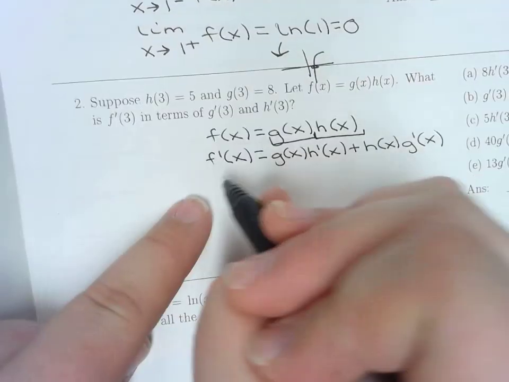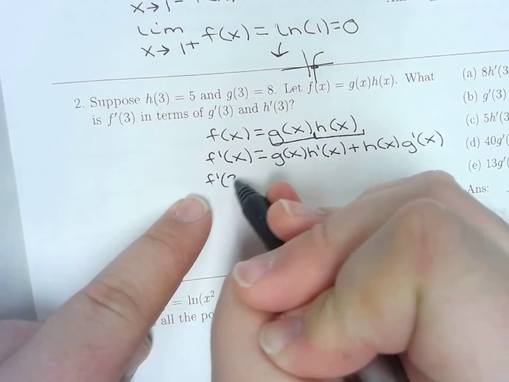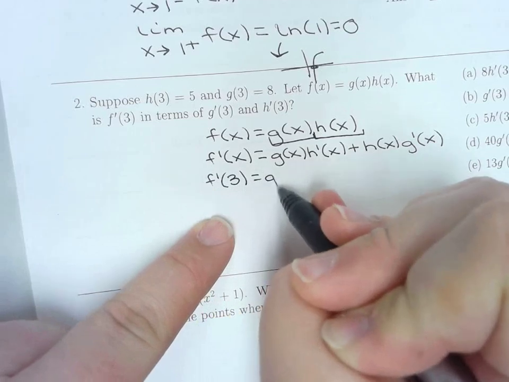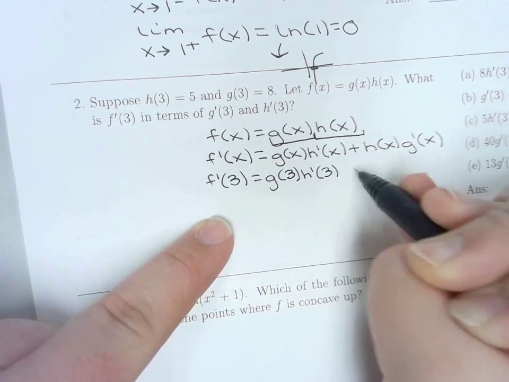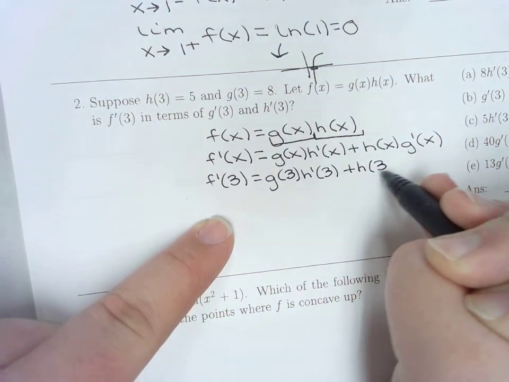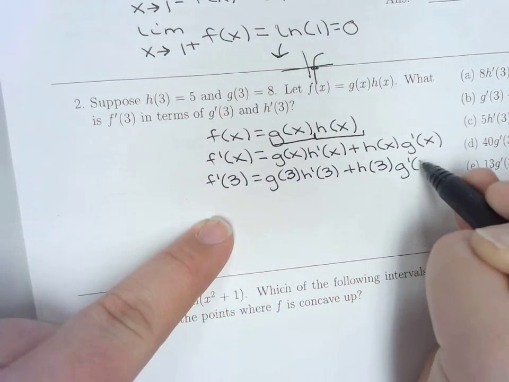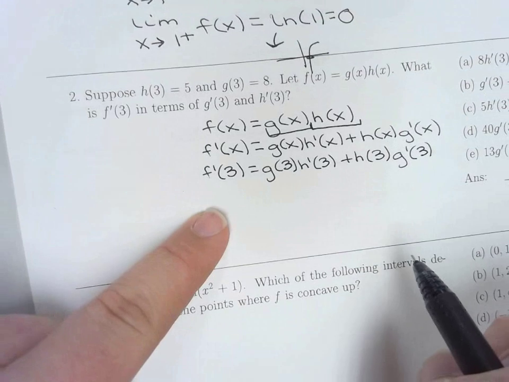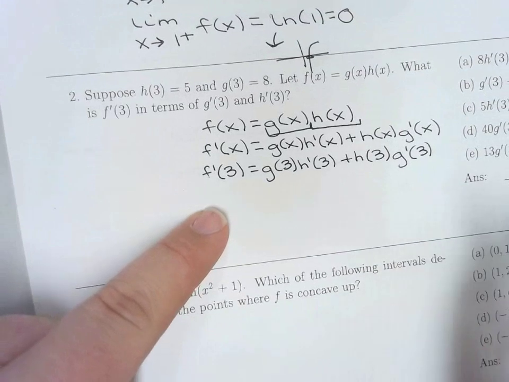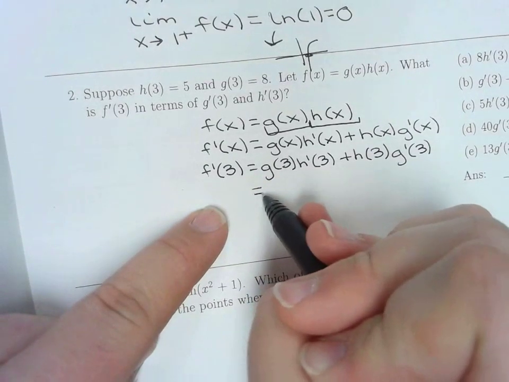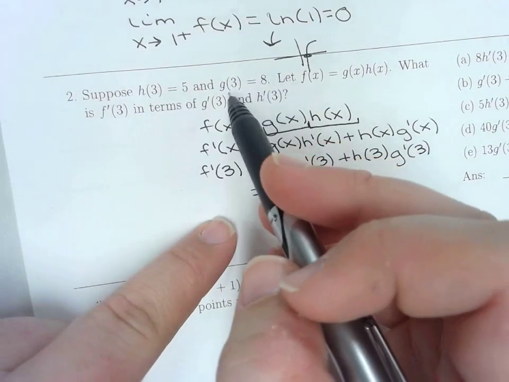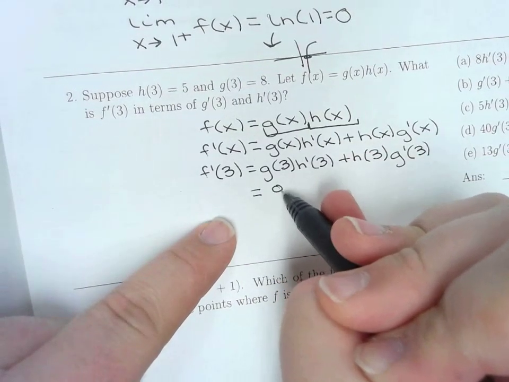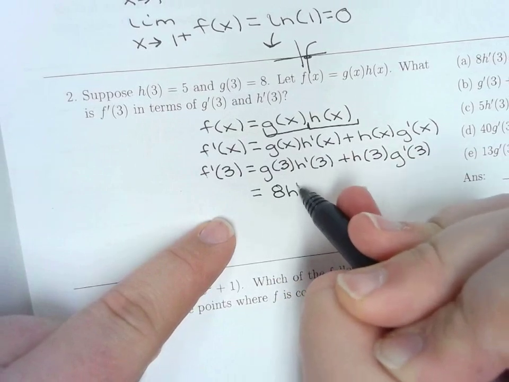And I want to know f prime of 3, so now we're going to plug in 3 for x. So g of 3, h prime of 3, h of 3, g prime of 3. How can I go further? You know h of 3, and g of 3. So g of 3 is 8, so that's h prime of 3.